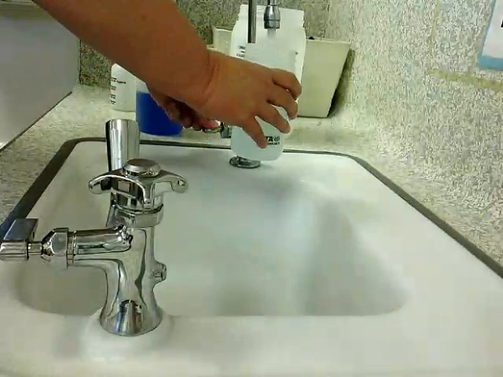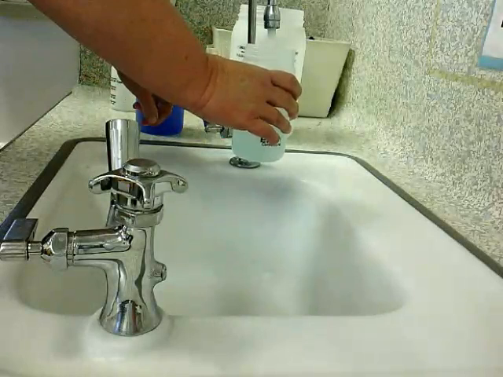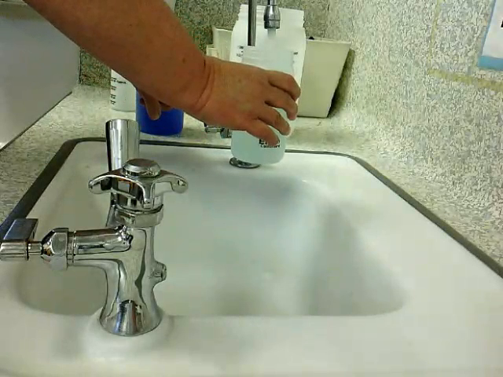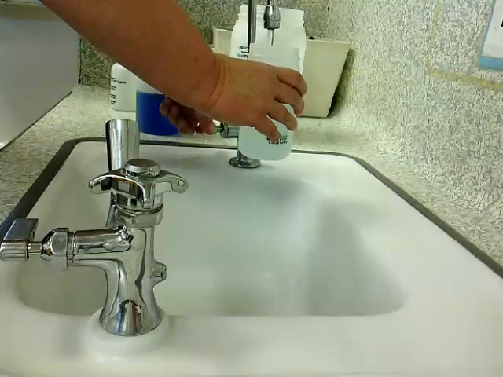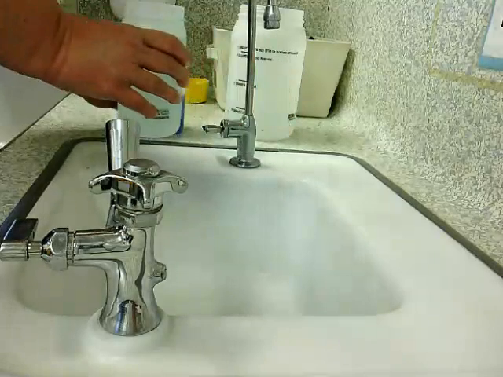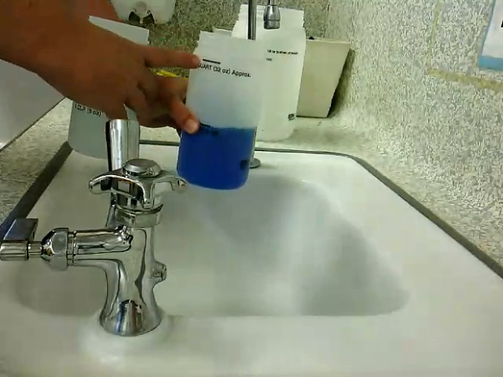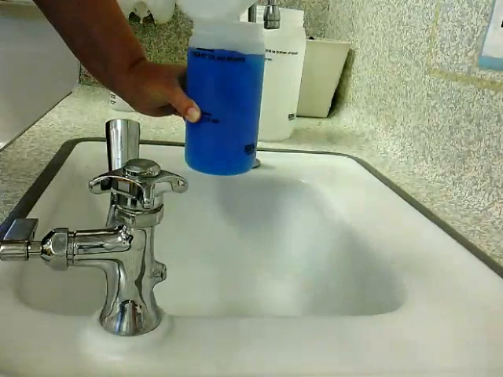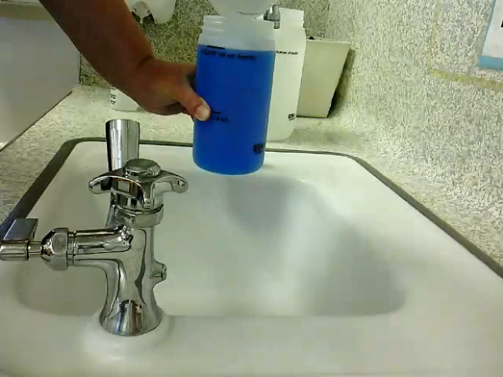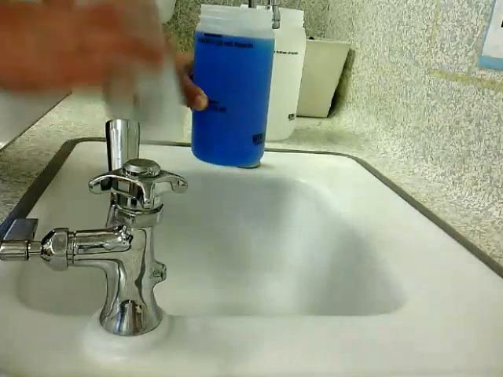Make sure my container's good. A little bit more. Okay, let's see if I can get it all the way up to this line. There it is.